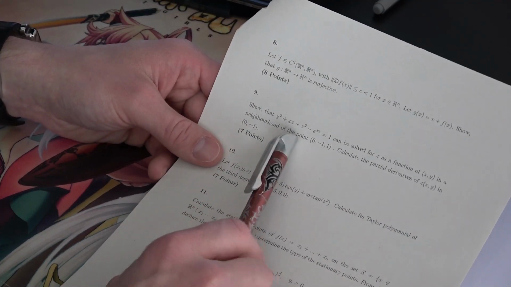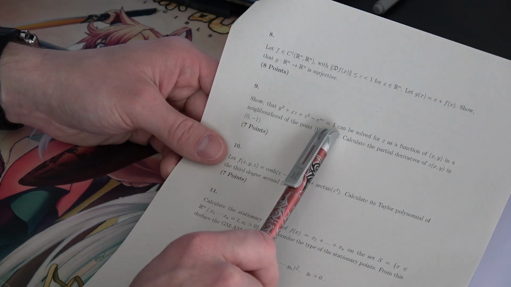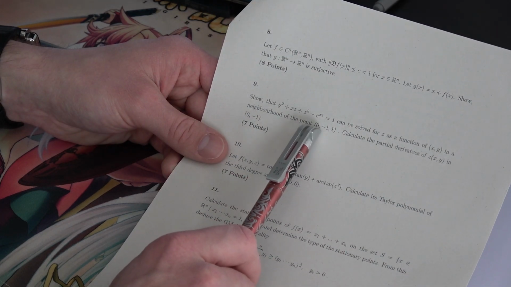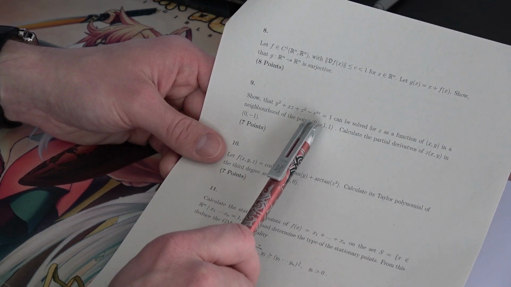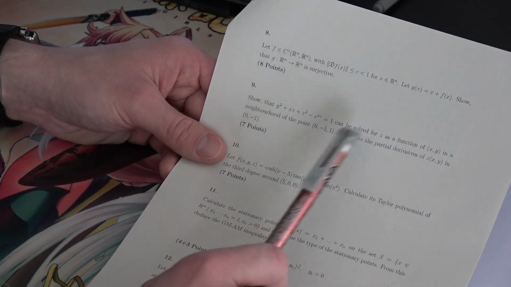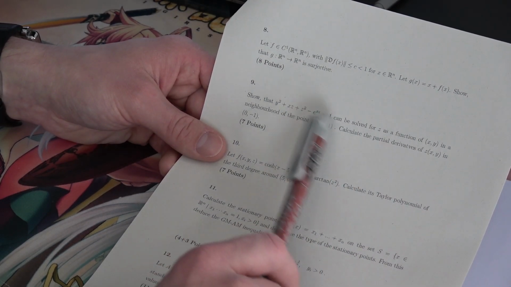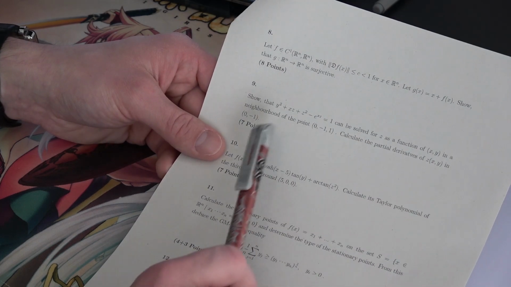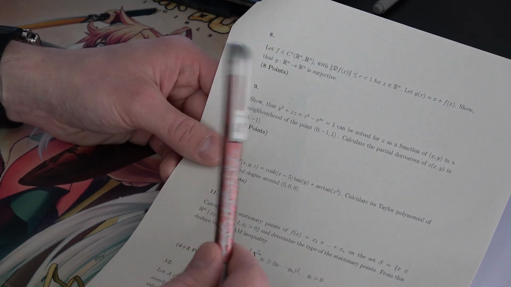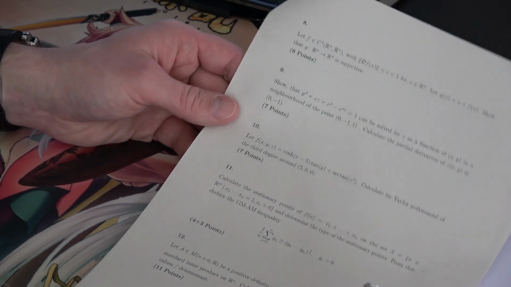Now the next one makes use of the implicit function theorem. Show that this function, which we have in 3 variables, can be solved for z in the neighborhood of the point 0, -1 and 1. So you have to see if we can actually solve for z on here. Yeah, you can do so. And if you have z in terms of x and y, this happens if you solve for z being thus a function of x and y, we want to find the partial derivatives at the point 0 and -1. Yeah, kind of an easy exercise, but a pretty good one.